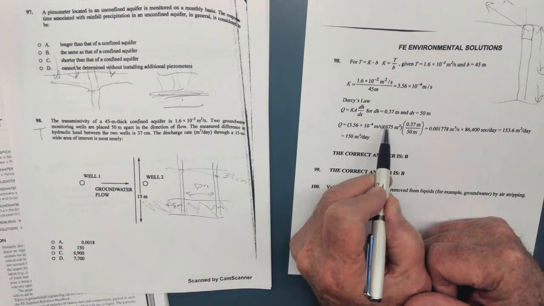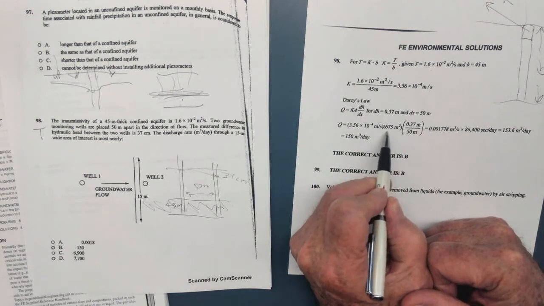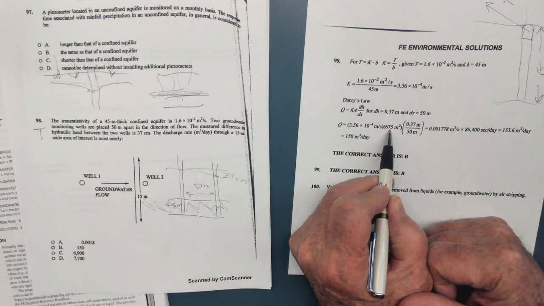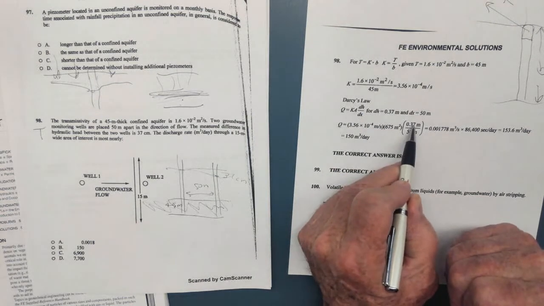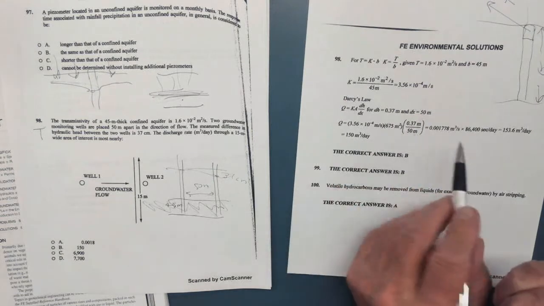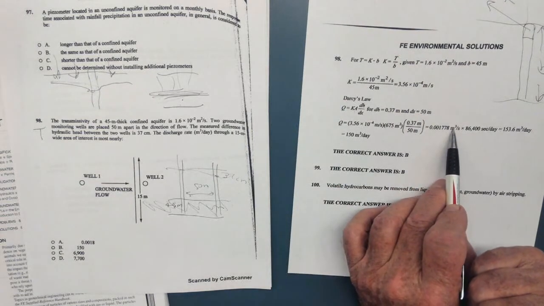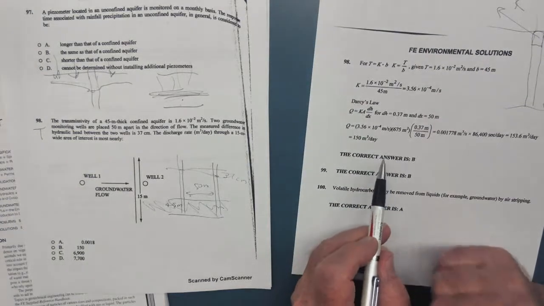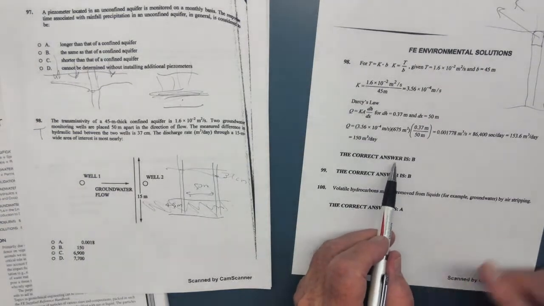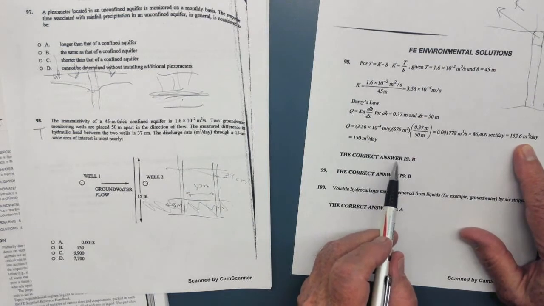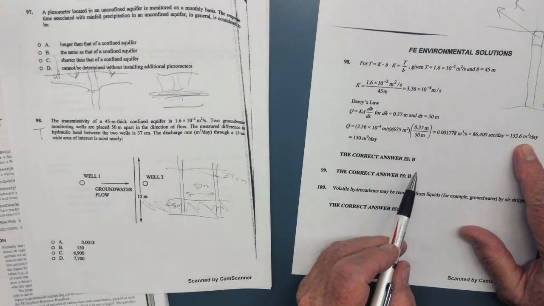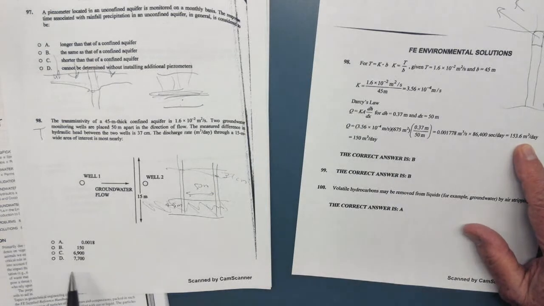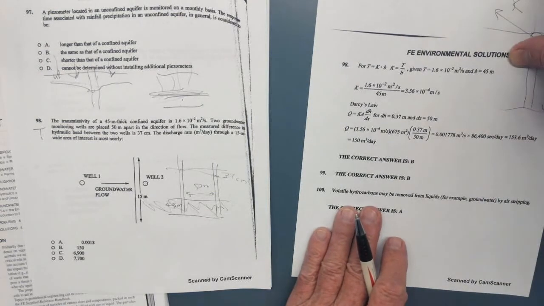There's your K. There's your area. That's the 15 by 45. 675 is the area. And there's your 0.37 over 50. Boom. And again, I'm getting meters per second, but they want meters per day. Can they trick you? Yes, they can trick you. No, they can't trick you. The others aren't close. So the 150 is okay.